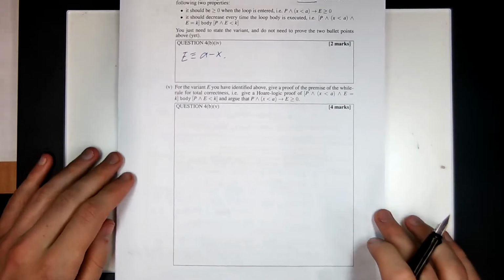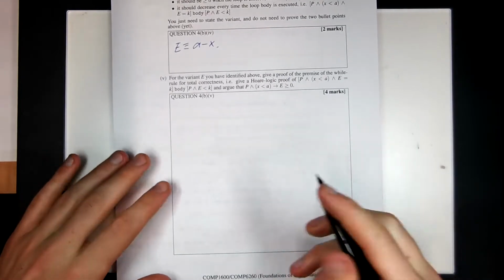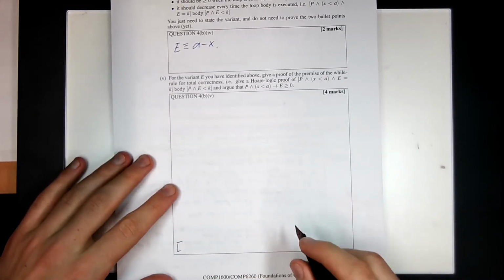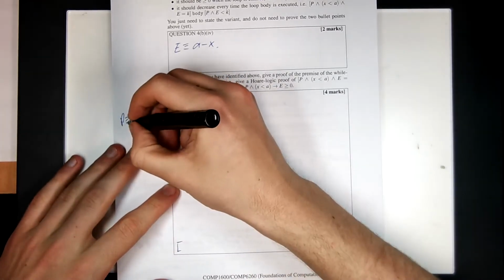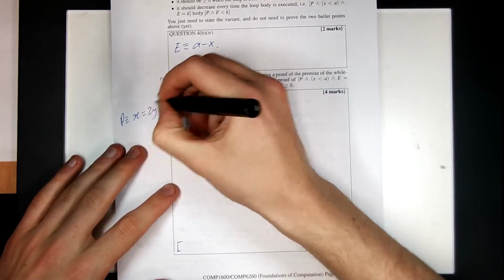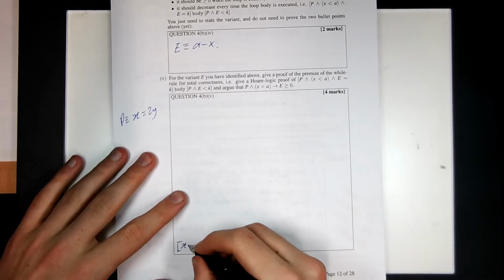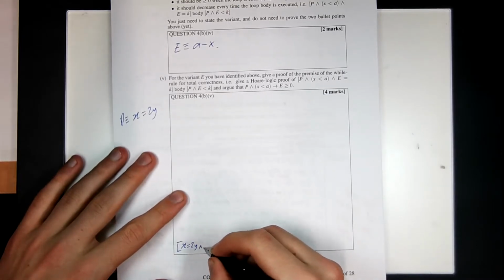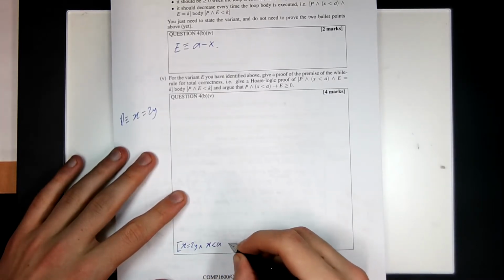Right, for the variant E that you've identified above, give a proof of the premise of the while rule for total correctness. Okay, so we need to prove P. What was P? P was our invariant, which was x is equal to 2y. So we need to prove x is equal to 2y, and x is less than a, and E is equal to k.